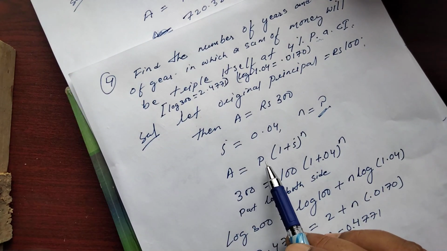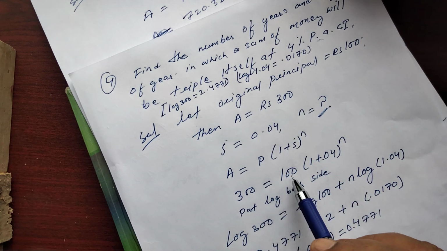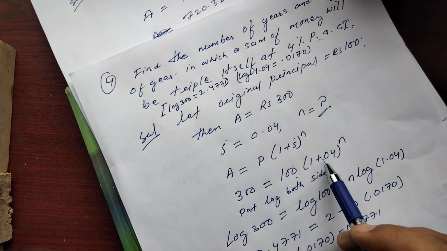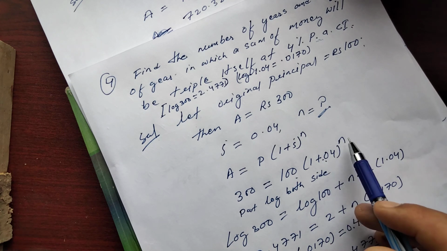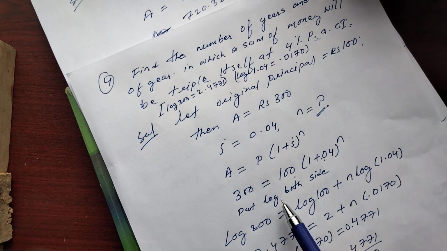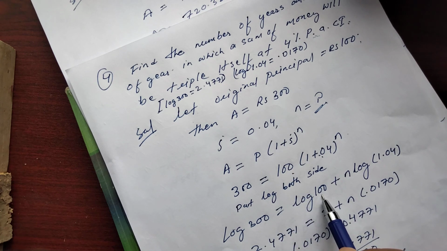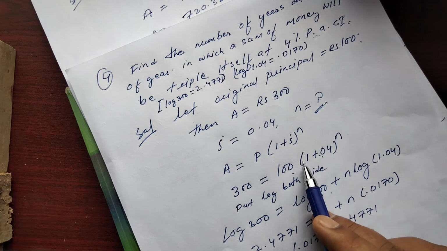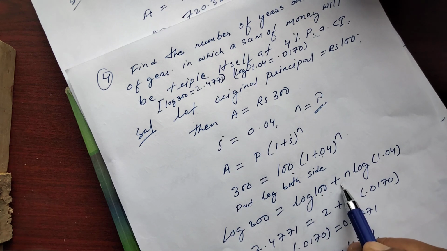So A is equal to this formula, you know that. So A is 300 is equal to P, 100, into 1 plus 0.04 in bracket N. Put log both sides. So log 300 is equal to log 100 plus. Whenever you put log, if nothing is written, then you have to add plus.